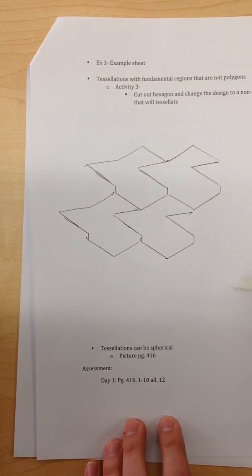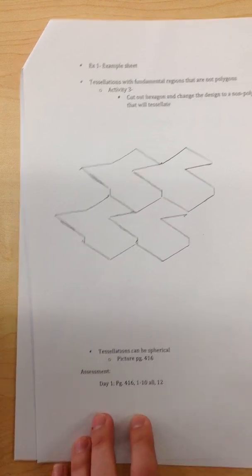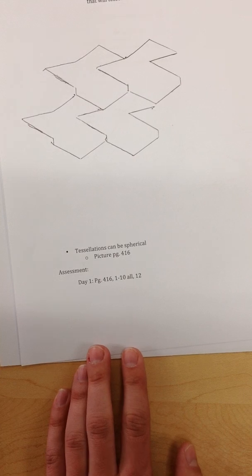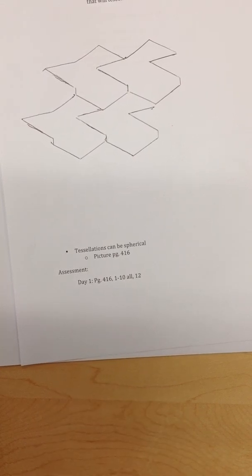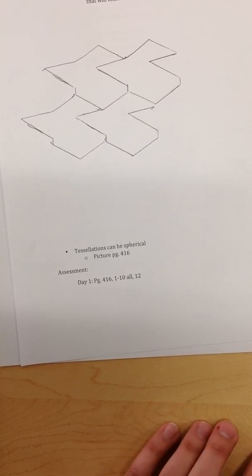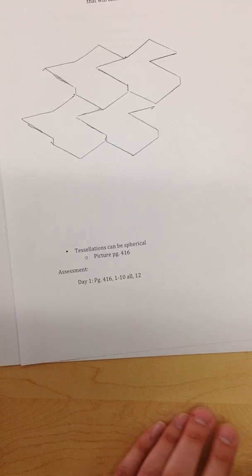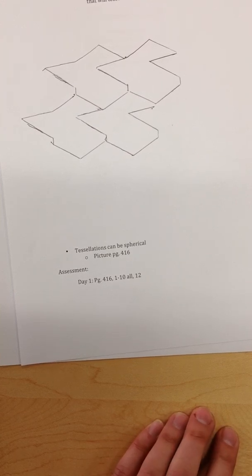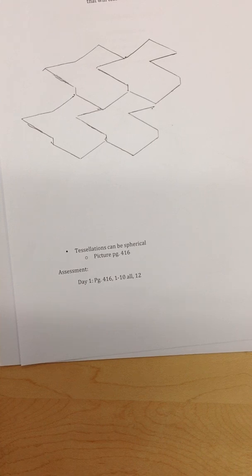Okay, what else do I have here? Oh, the last thing: tessellations can be spherical. If you look in the book on page 416, there's a picture of a globe where you've got a bunch of little wedges that are curve shaped, but still fill that entire globe. So you can have this in three-dimensional curved things as well. Okay, so that's your book page, 416, 1 to 10 all, and then 12.